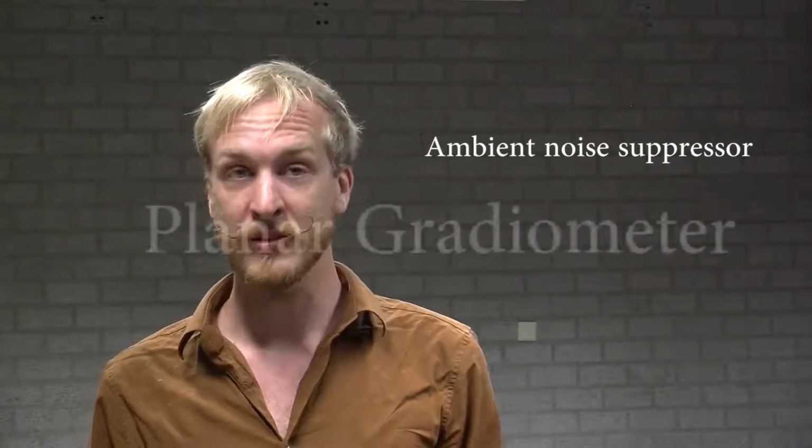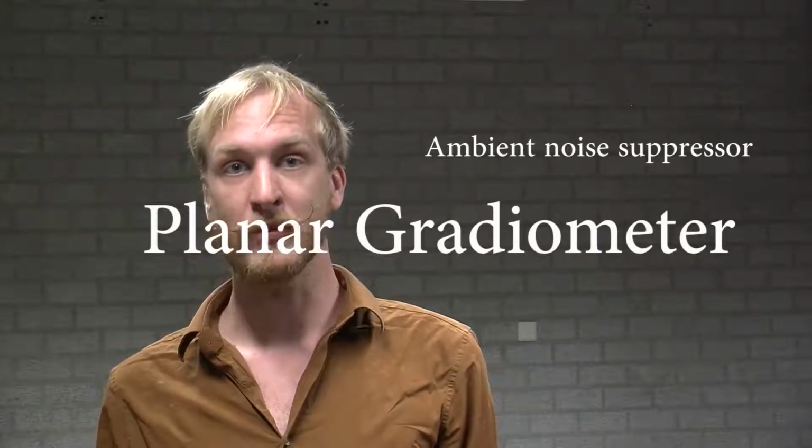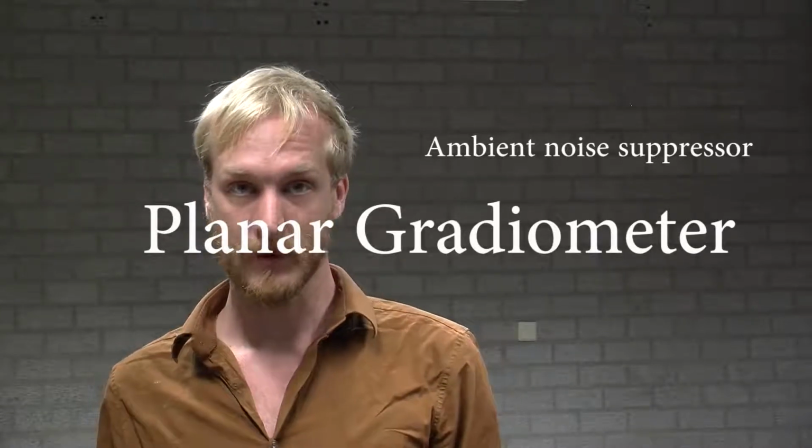Another configuration that has similar noise reduction properties is the planar gradiometer. As you can see here, the coils are again wired in opposition to each other, but are now oriented in the same plane. They cancel the effect of distant noise in a similar way as the axial gradiometer, but they have a different sensitivity profile when it comes to the distance to the source.